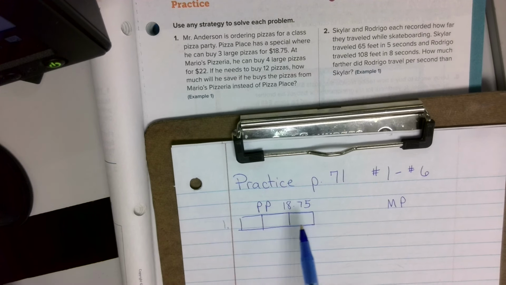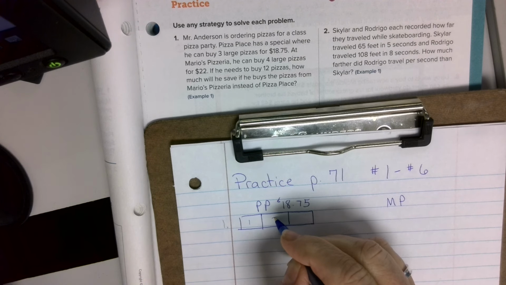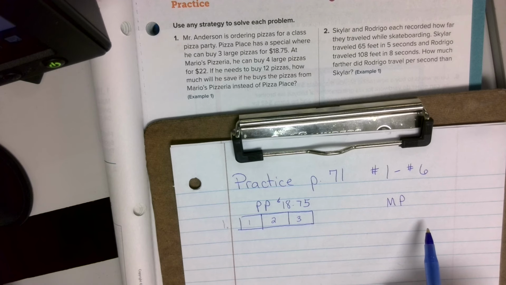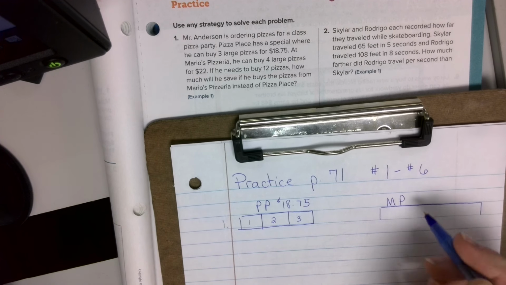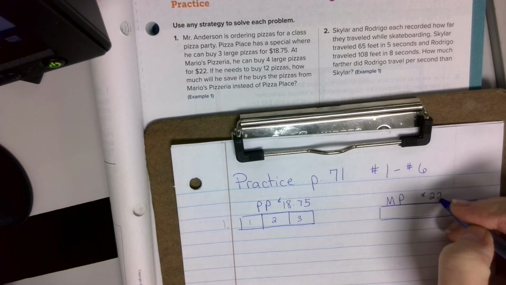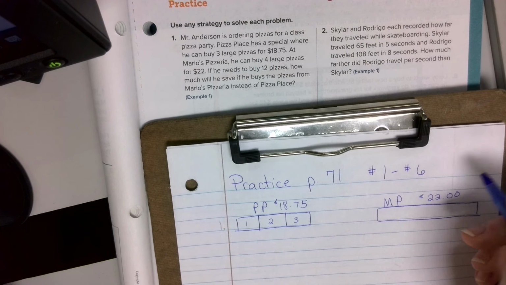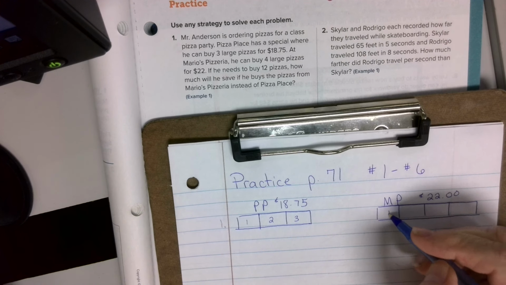Now, the bar represents the $18.75. I have 3 sections that show the 3 pizzas. At Mario's, he can buy 4 large pizzas for $22. So notice I've made this bar a little longer because it represents the $22. So he could buy 4 pizzas. There's 1, 2, 3, and 4.